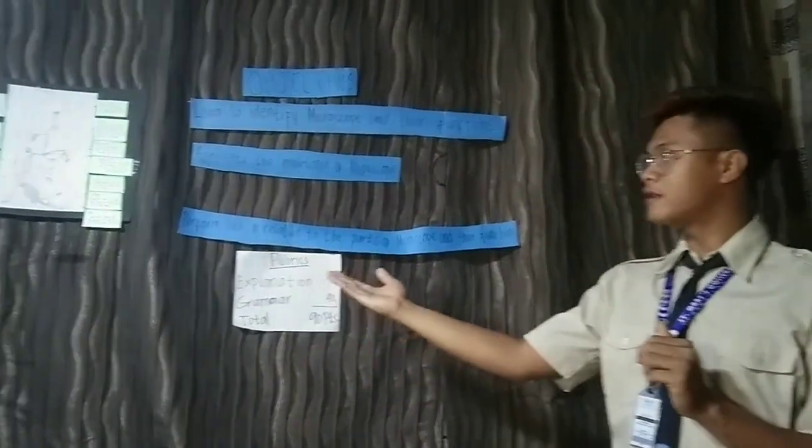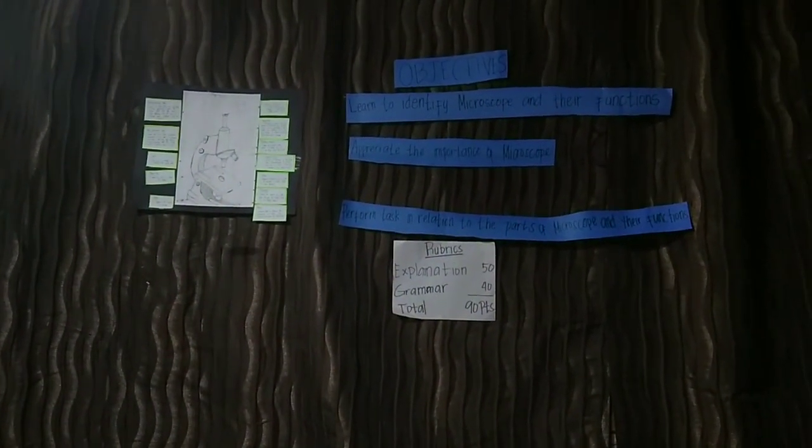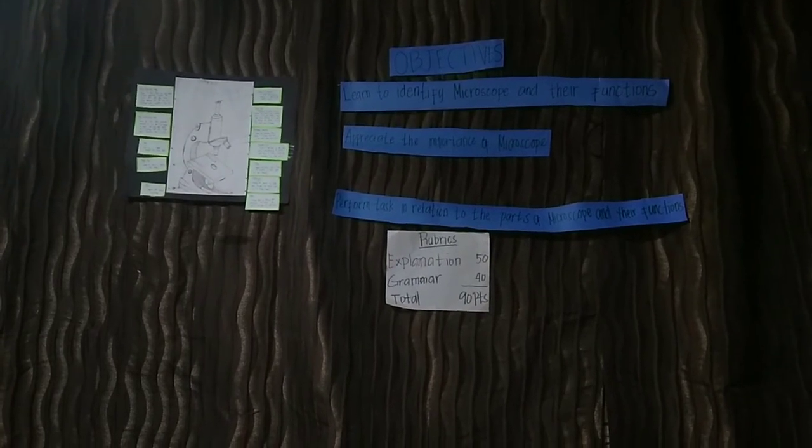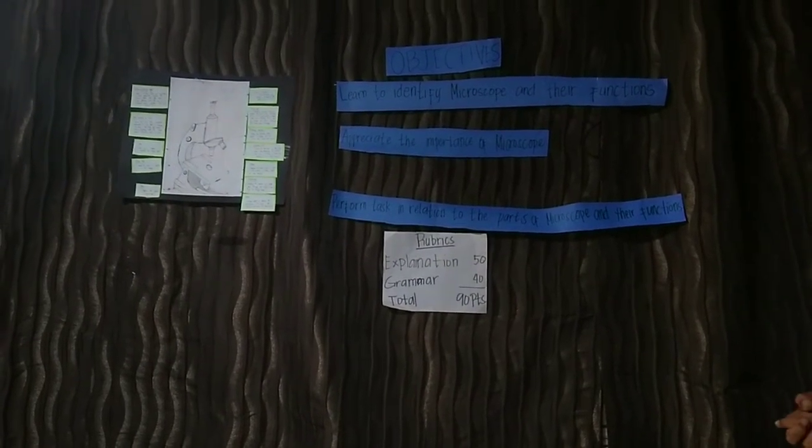Okay, are you ready? So first to present their discussion is group number 2. Present it in front. Okay, very good. Let's give 2 claps to group 2.